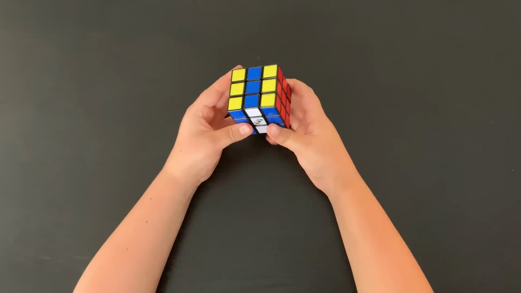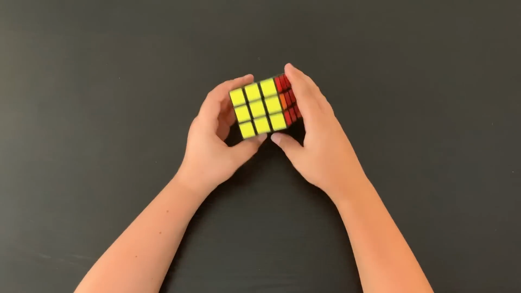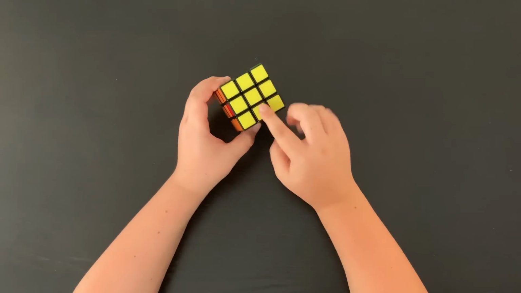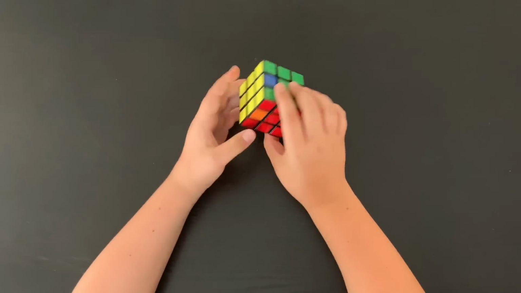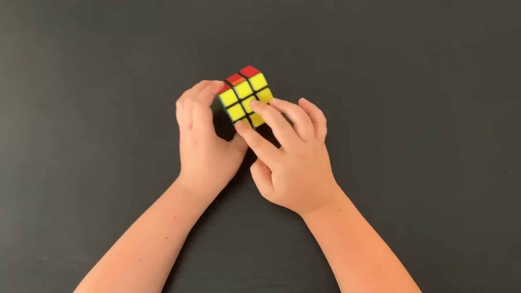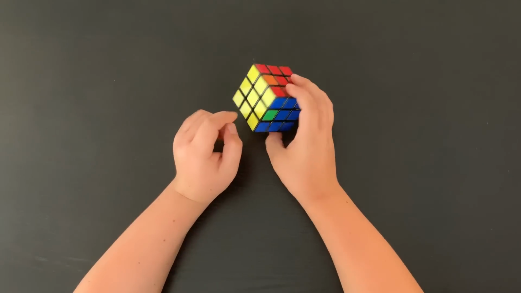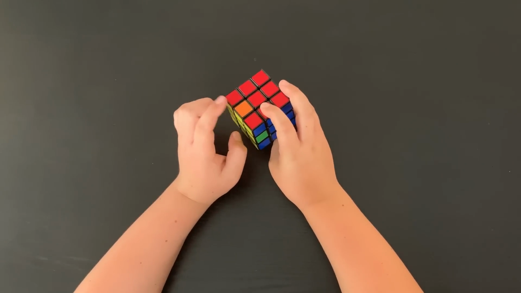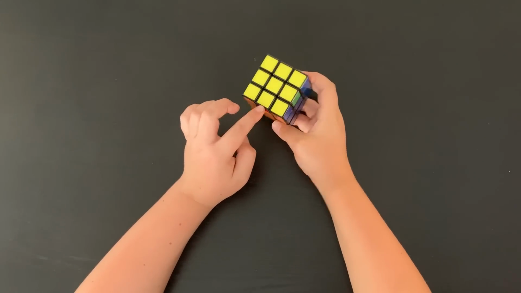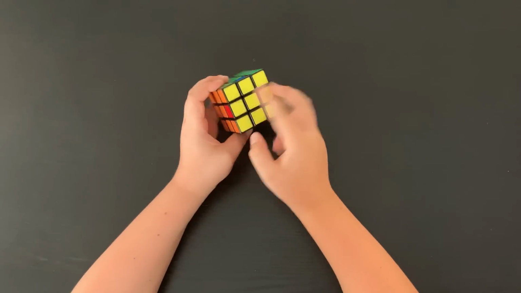Now let's go on to the H perm and the Z perm. First we'll do the H perm. So the H perm is when you have all your sets of headlights, but you have these 4 edges that need to be permuted. So an H perm is when this red yellow edge piece needs to go in here, and this orange yellow edge piece has to go in here, and same for these. So it's how to switch them around.